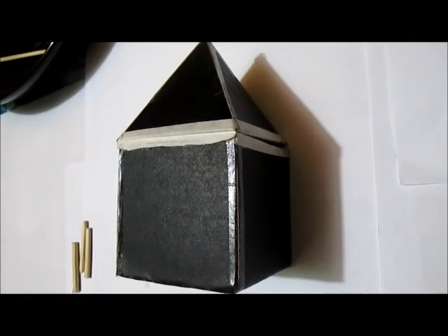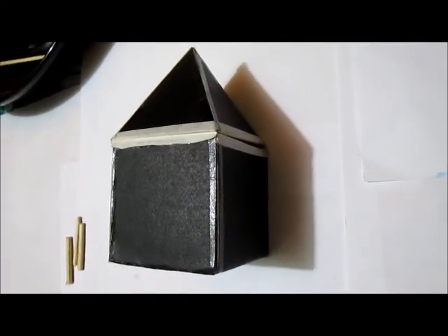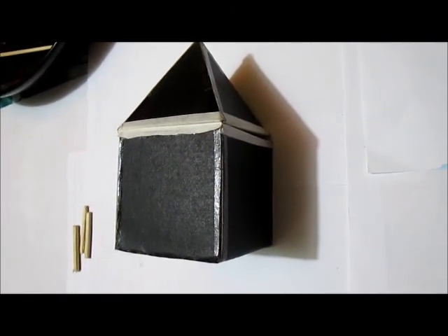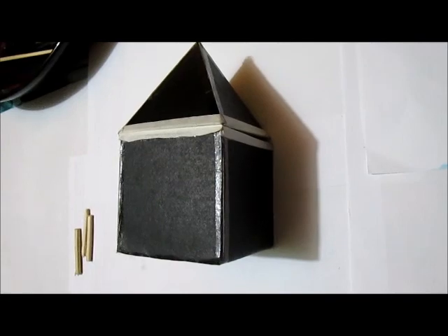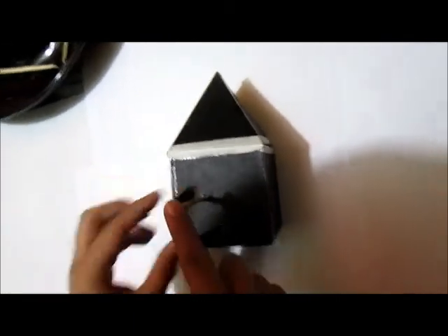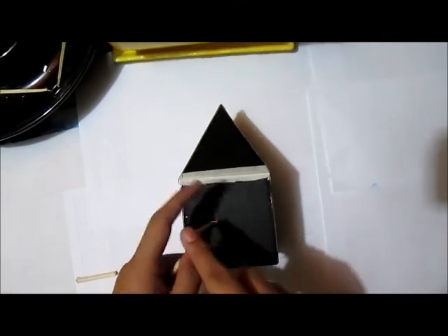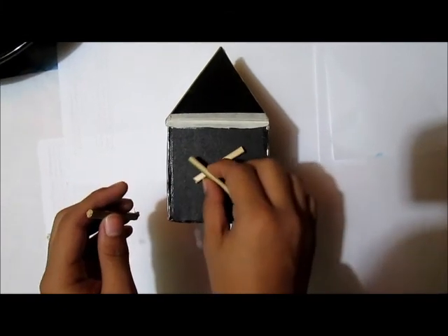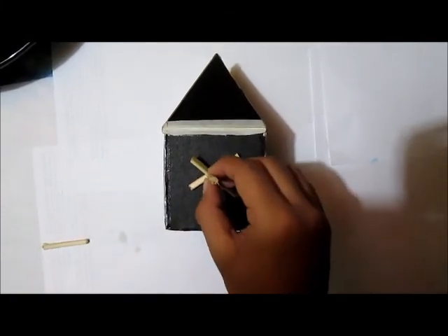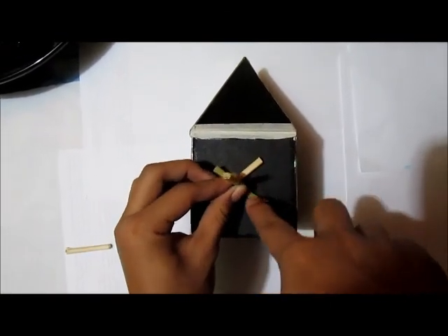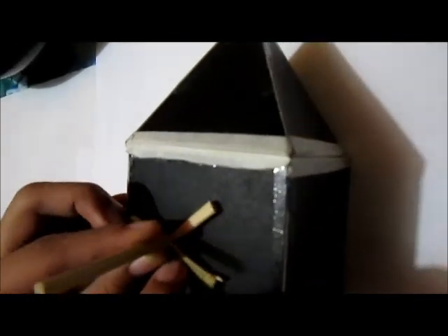Theorem 3 states that if a line is perpendicular to each of two lines at their point of intersection, it is perpendicular to the plane of these lines. Given a line L perpendicular to line 1 and line 2, if we use this as our line 1 and this as our line 2, at the point in the middle, that is our point P.